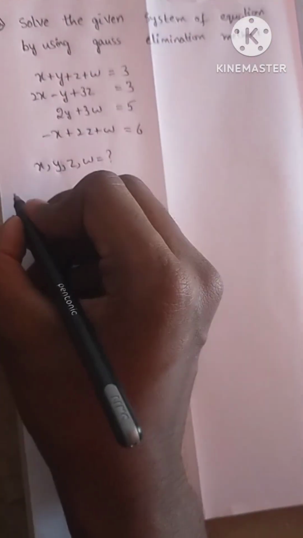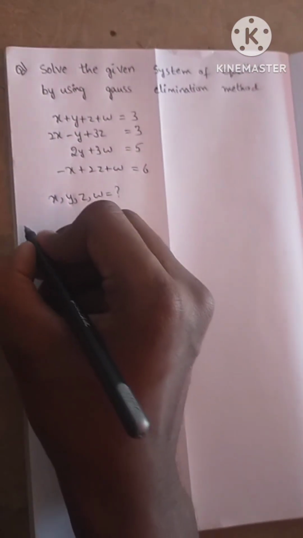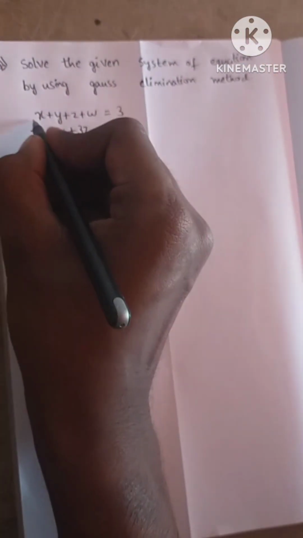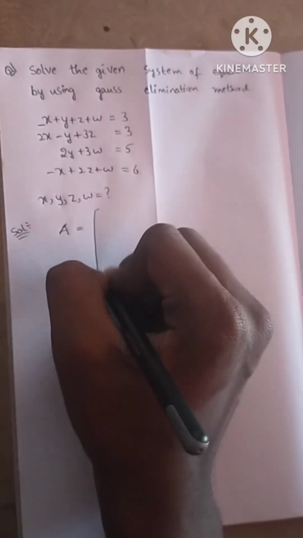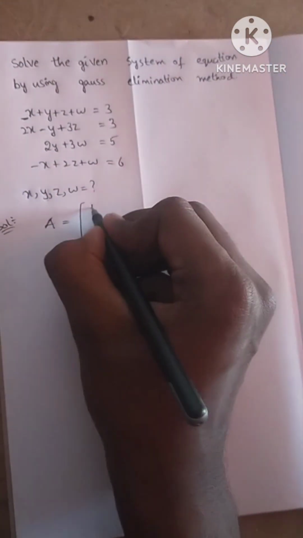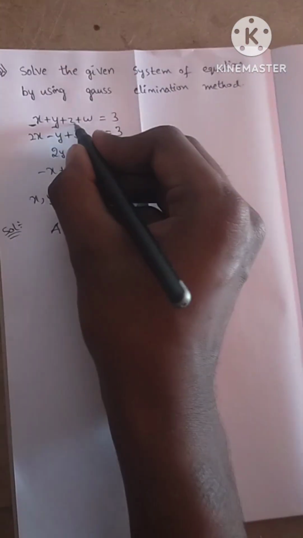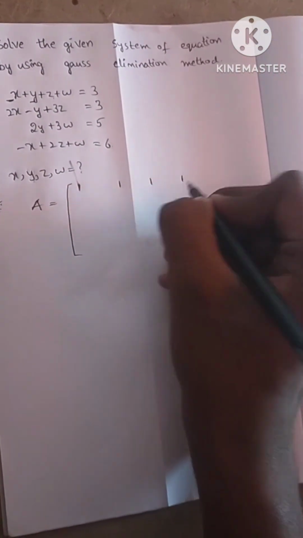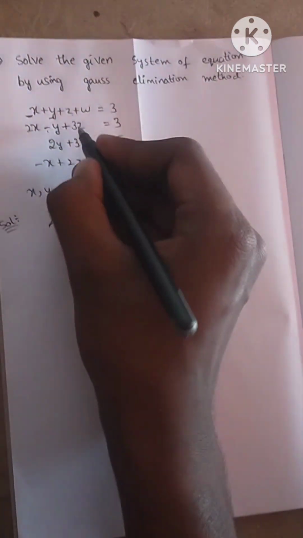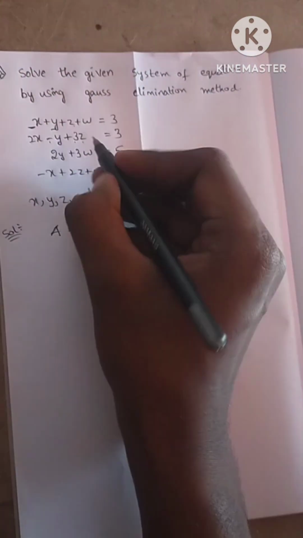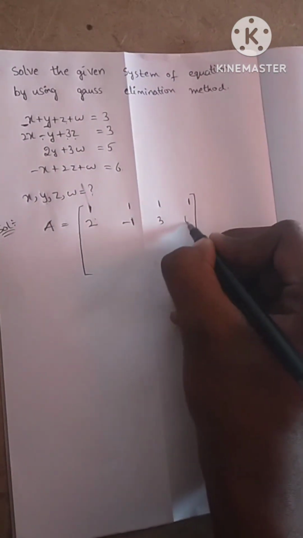So by using Gauss elimination method, first we have to write the coefficients of the given equations as A. The first row is 1, 1, 1 and another 1. Next, the coefficient of x is 2, coefficient of y is minus 1, coefficient of z is 3, and there is no w term, so the coefficient of w is 0.